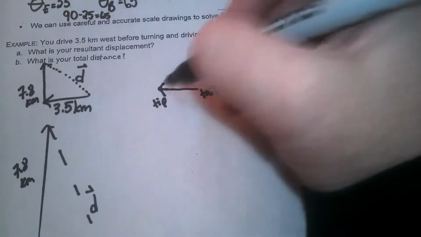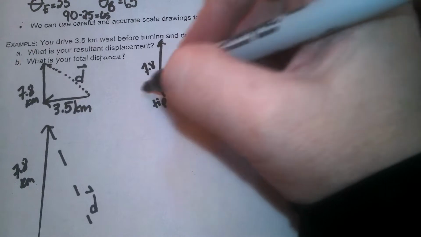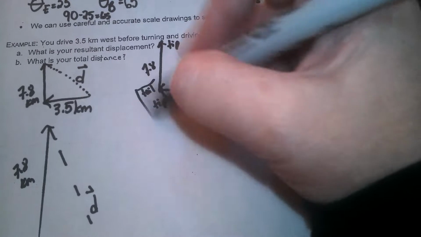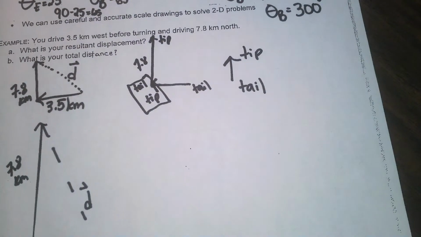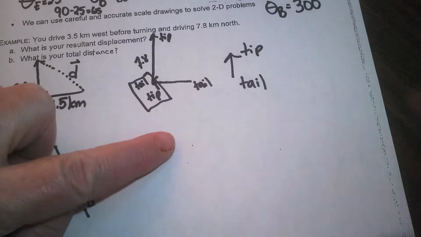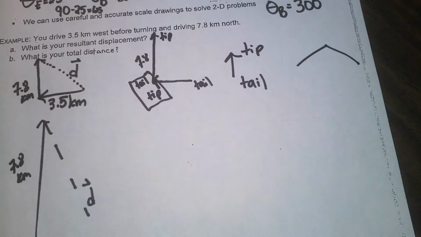The next motion was then we went north. This is the tail and this is the tip. You always draw tip to tail. Always connect them. And we get more complicated as we move through this unit. So if you can do this piece now, when it's easy on a 90-degree angle, when we start doing this kind of angle, it'll be easy peasy. Okay?